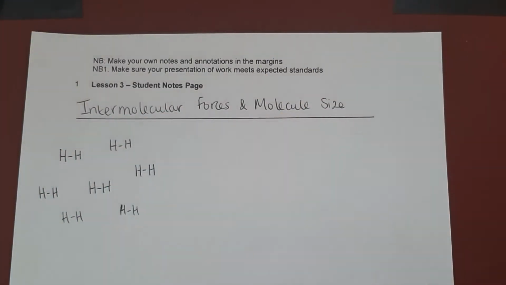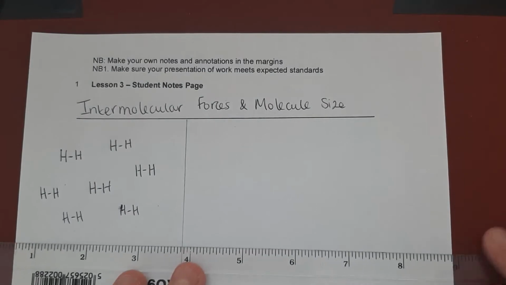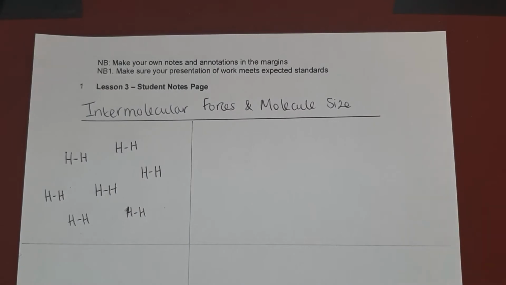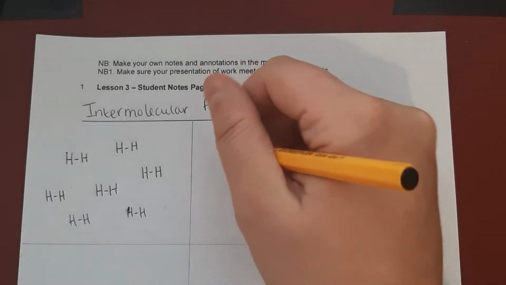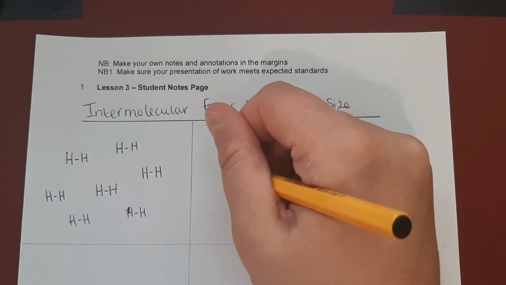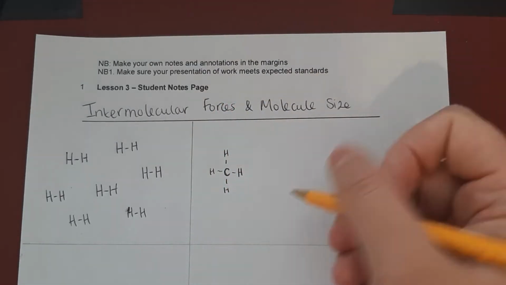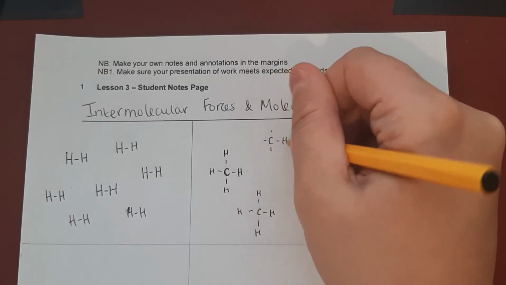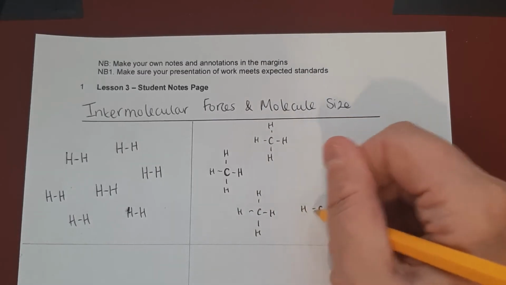Okay, then on the other side of the page, we're going to need a bit more space for this one, so we'll make the other side of the page a bit bigger. On the other side of the page, we're going to attempt to draw something a much larger molecule. Because we've only got limited space, we are going to draw a hydrocarbon, and it will have a carbon in the centre, and then 4 hydrogens surrounding it. And this is methane. We're going to try and draw 5 or 6 of these, if we can. Tricky to fit on the page, we'll draw them quite small. Yes, it will probably take you a little while to do this.